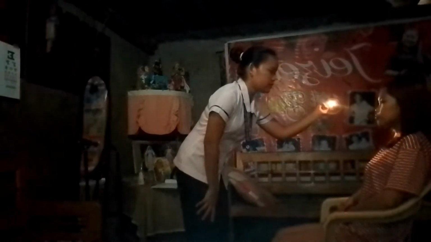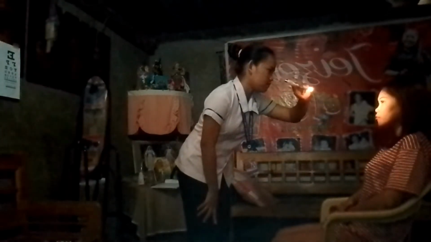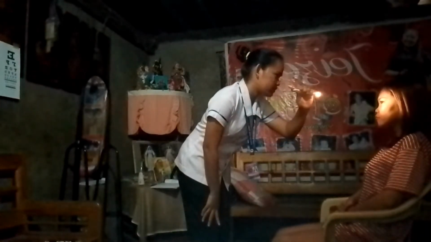So we need to darken the room partially, ask the client to look into the distance, and shine a light obliquely into each pupil in turn. Okay, we can now turn the light on.